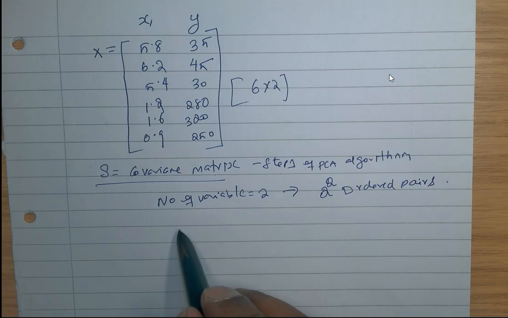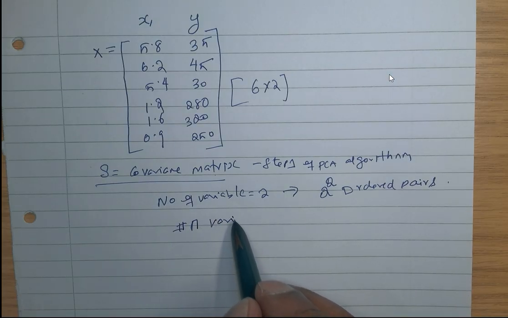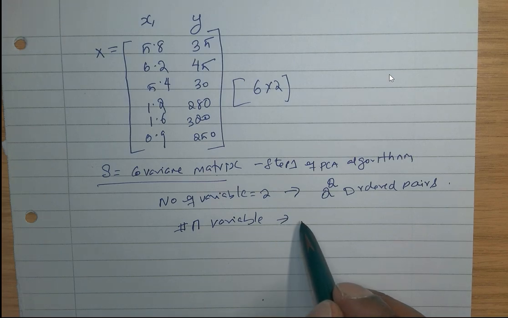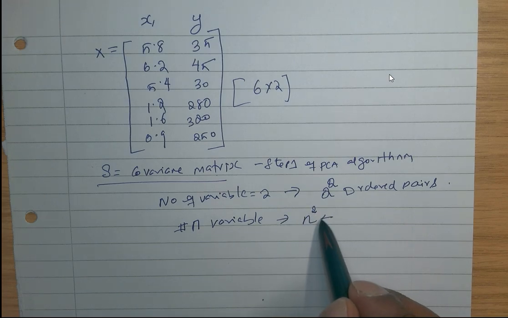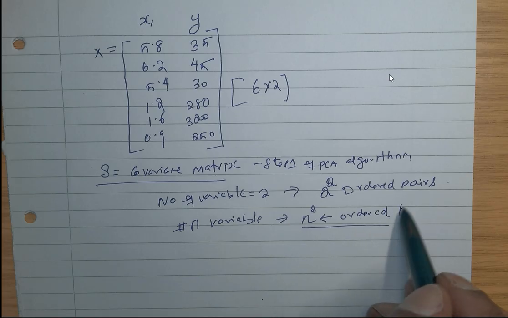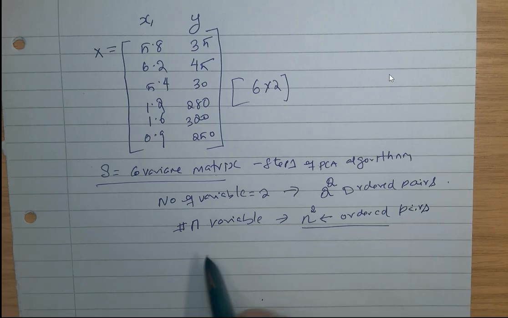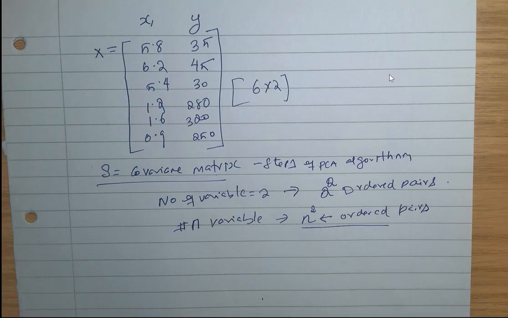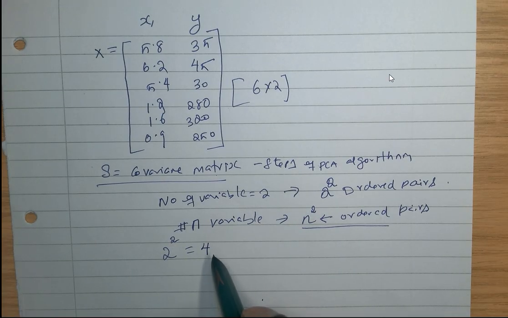If you have n variables, then you will have n raised to the power n ordered pairs. So you have x comma y, two variables, which means 2 raised to the power 2, which means 4 ordered pairs.